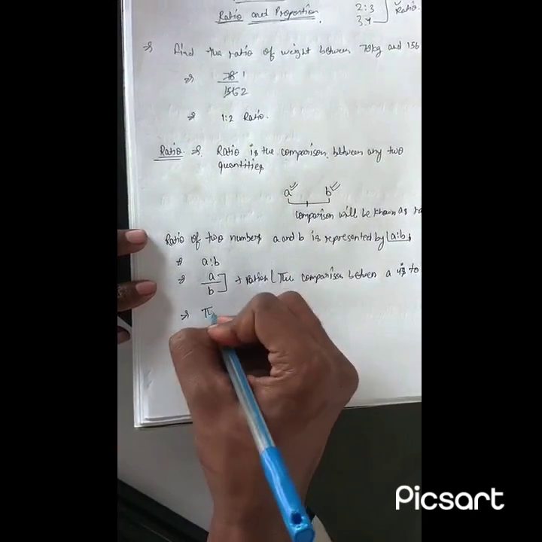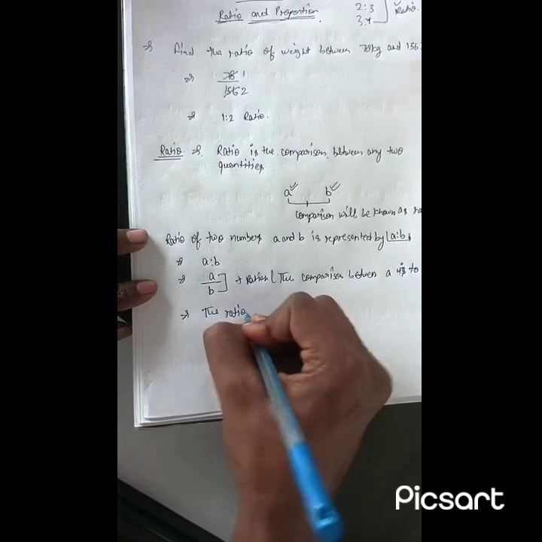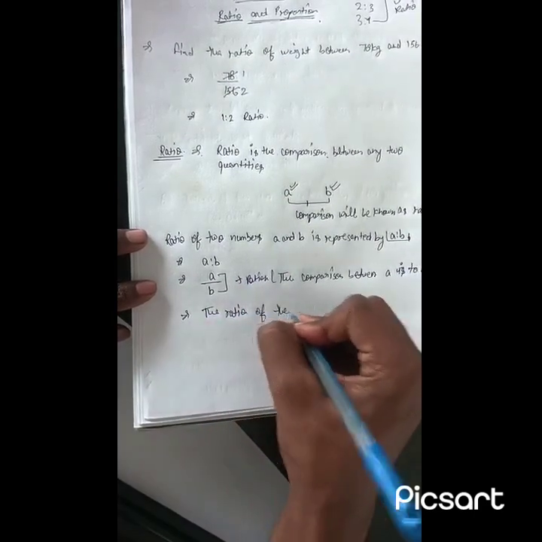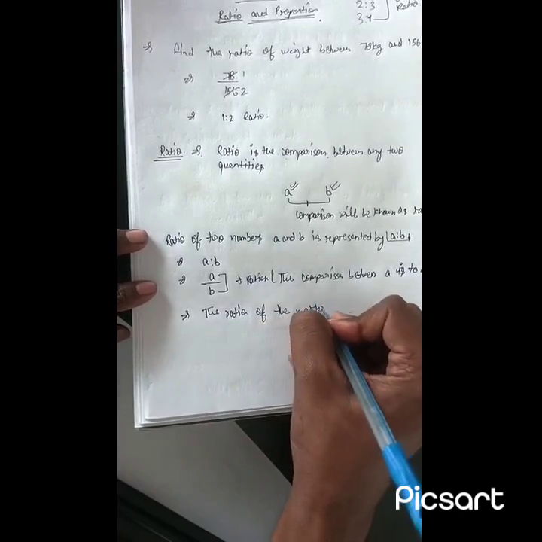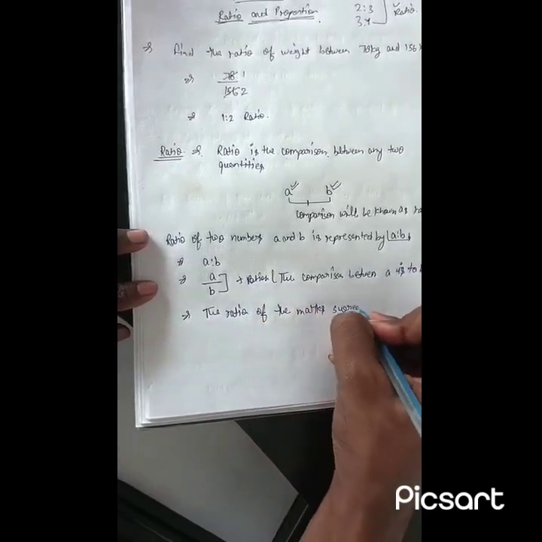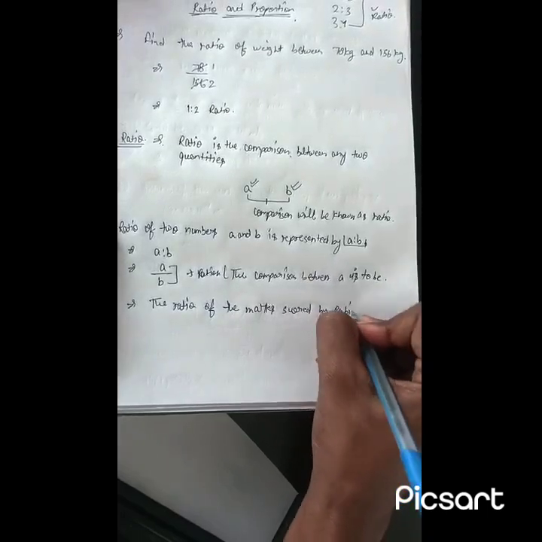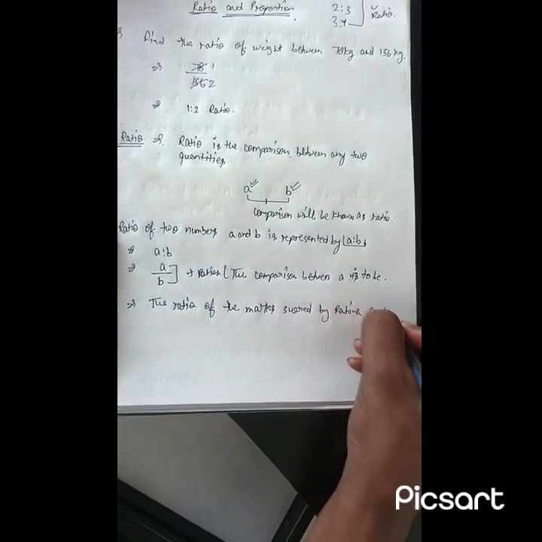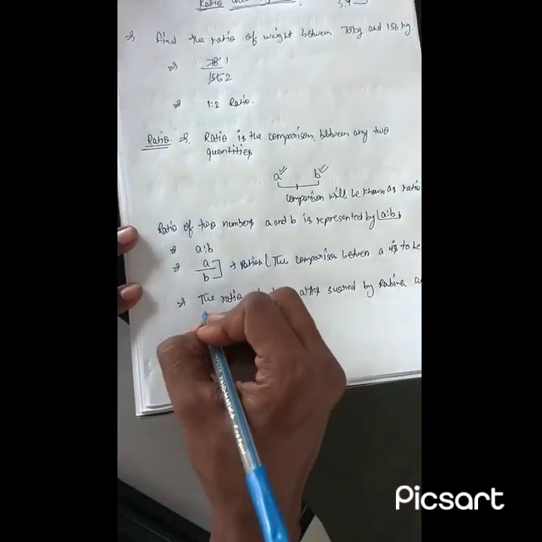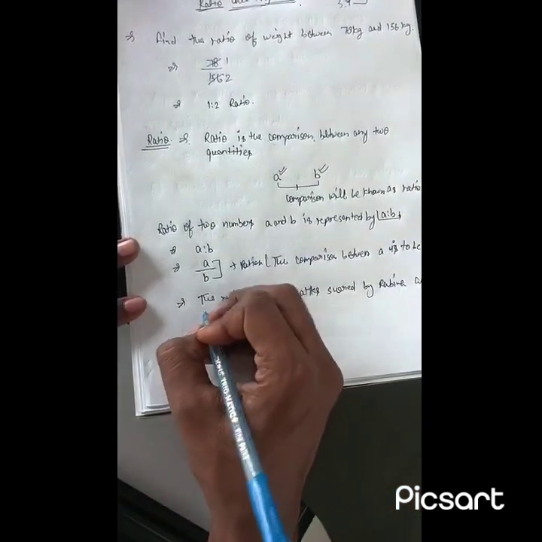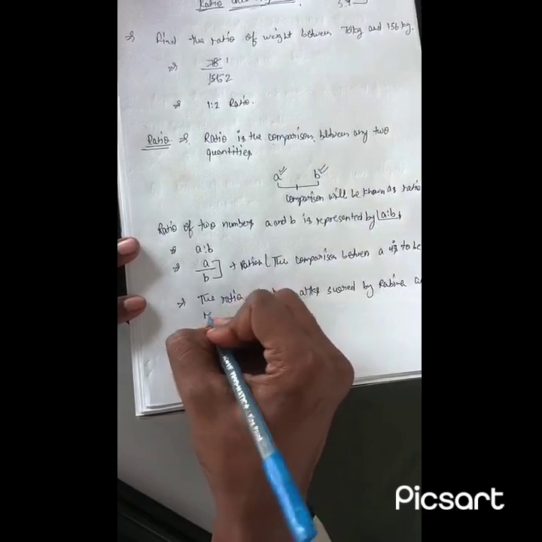Suppose it is saying the ratio of the marks scored by Ravina and Mariam.